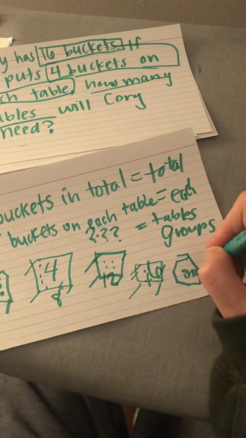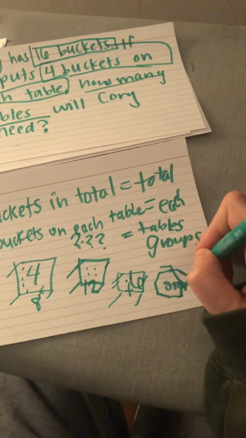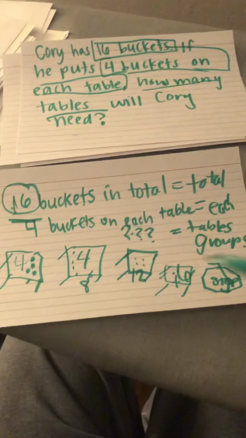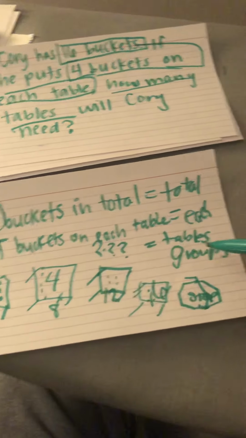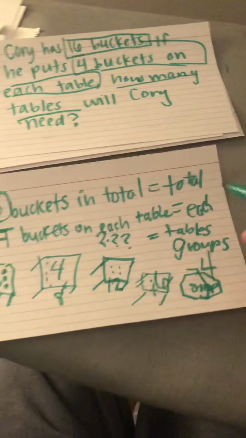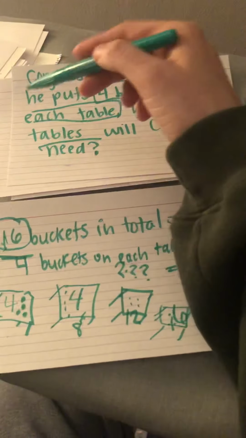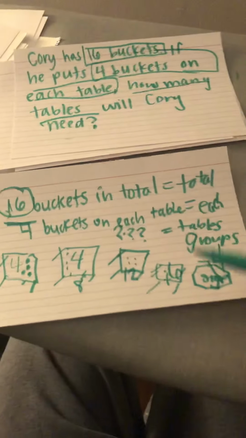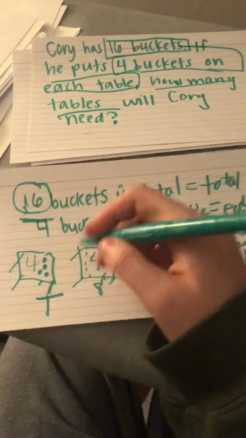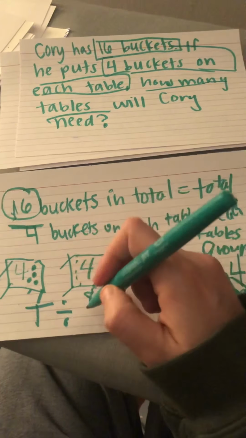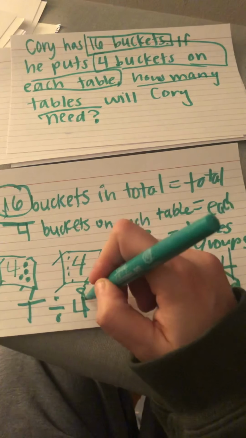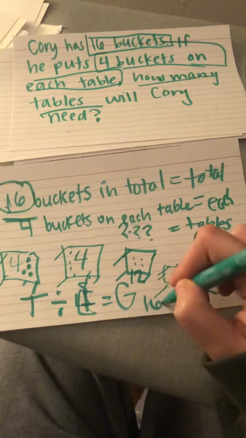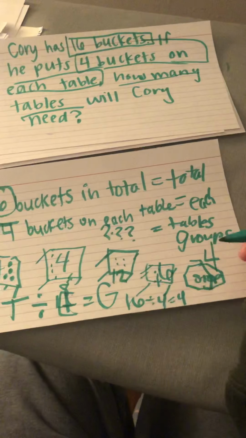And whoever's solving, what's my stop sign? Okay, stop. We hit our total of 16. So we know how many tables did it take? 1, 2, 3, 4. Oh, our groups is 4. And our sentence would be Corey will need 4 tables. So what did we do here? We took our total, we passed it out into our each, which was 4, and we got our groups. So we took 16 divided by 4, and we got 4.